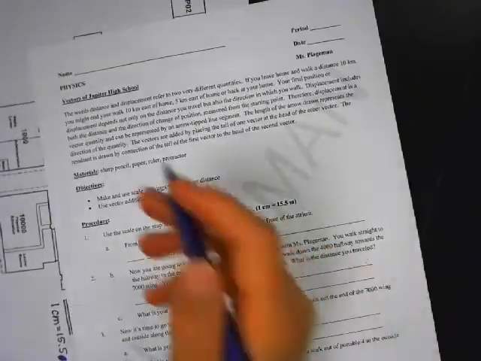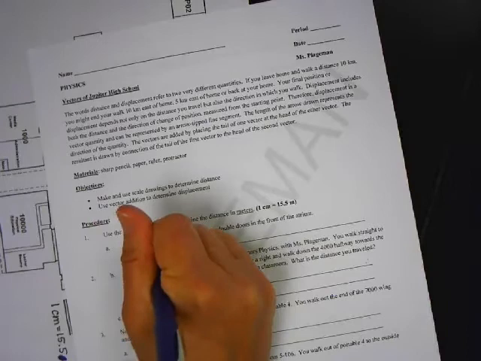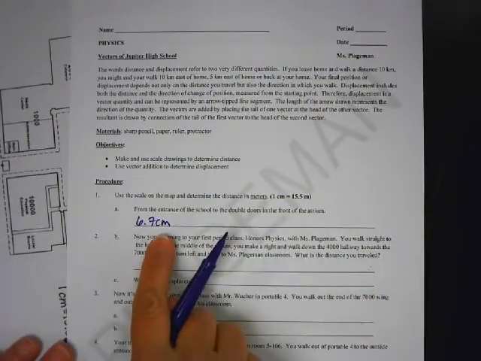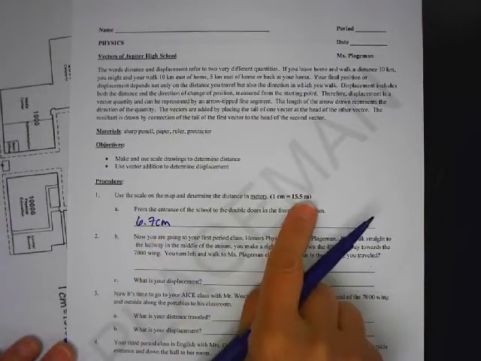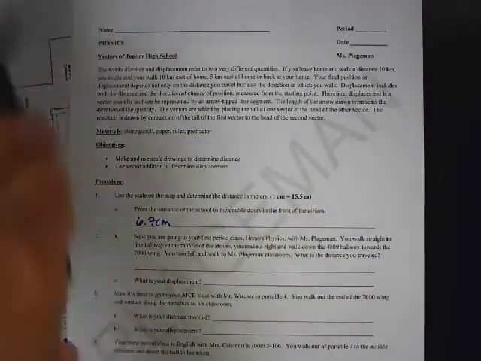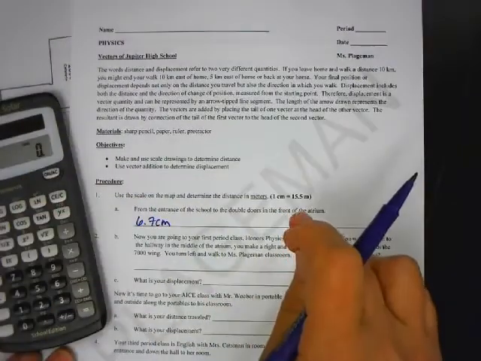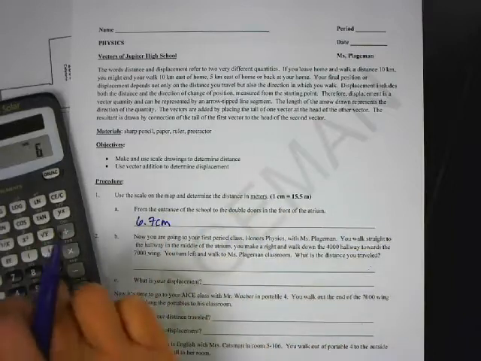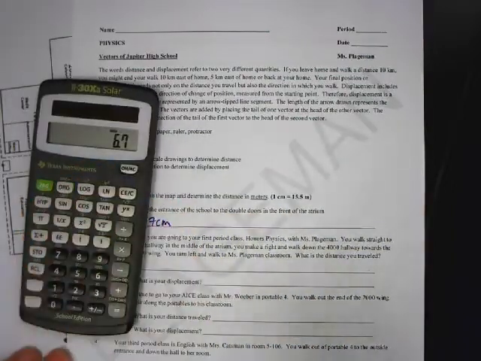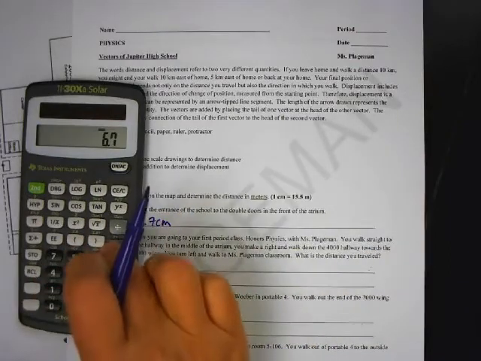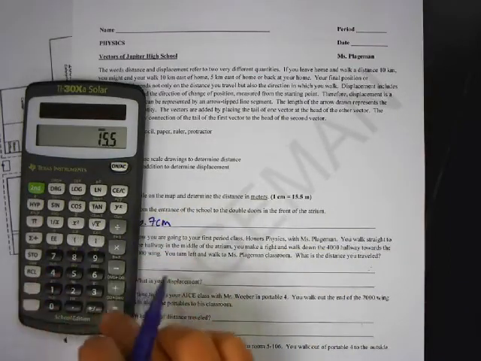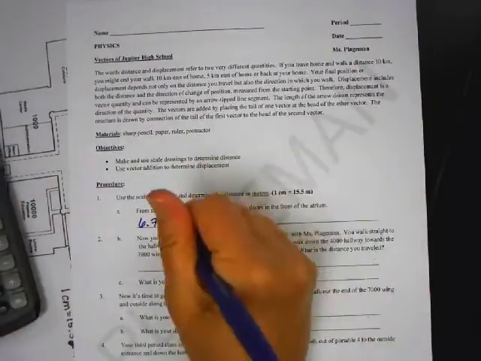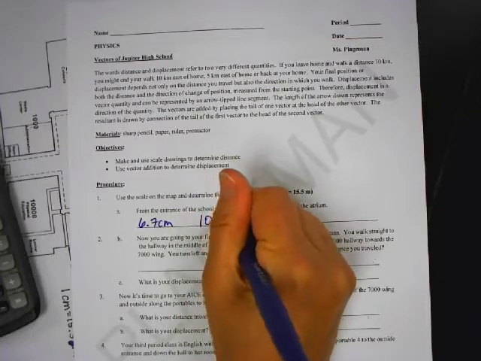Let's say it's 6.7 centimeters. Now I have to convert that to meters, so I'm going to take my calculator. 1 centimeter is 15.5 meters, so 6.7 times 15.5 equals 103.85 meters.